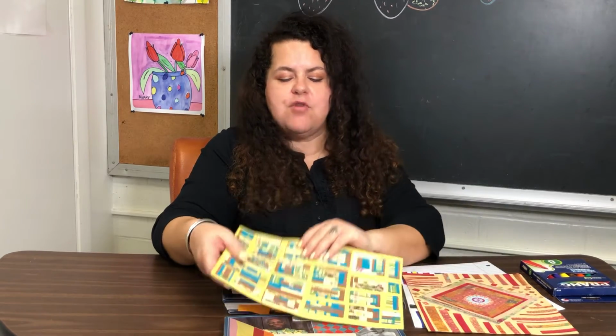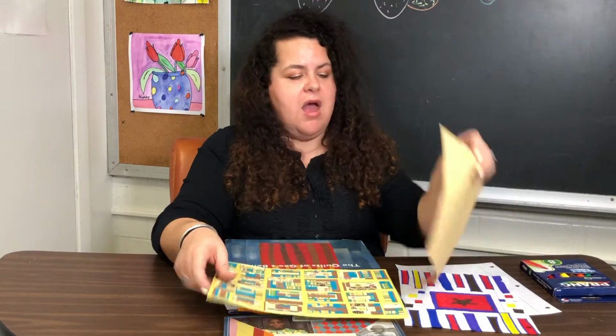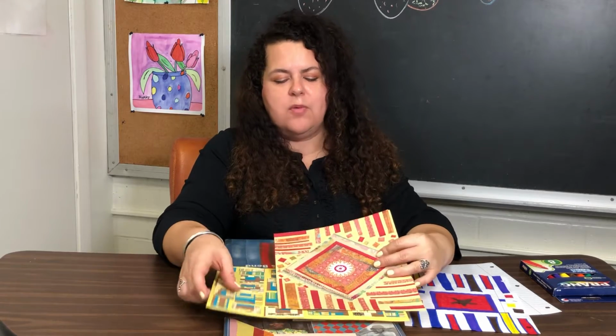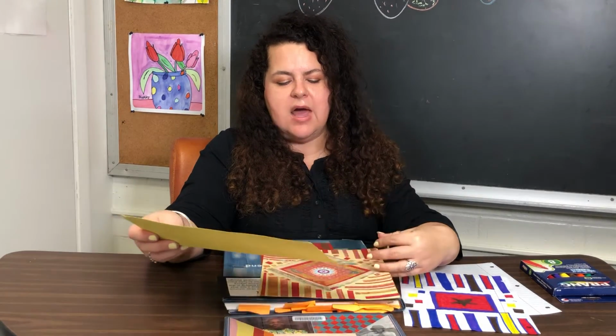Over time, the ancestors of the slaves have stayed in Gee's Bend, and so it's a little community made up of people from the slave era. I wanted to show you some examples of Gee's Bend quilts.